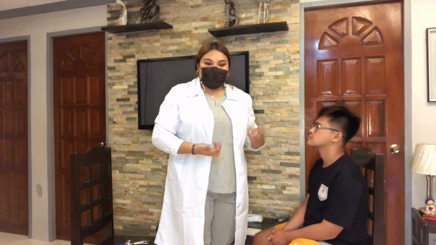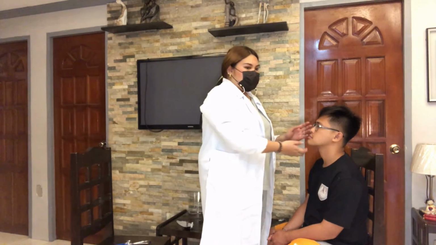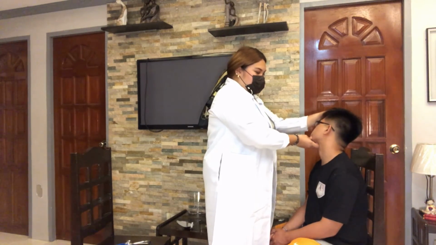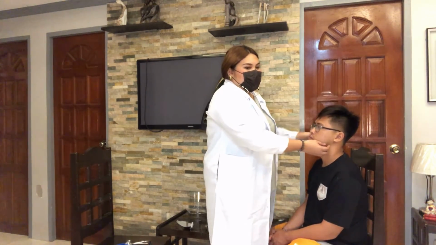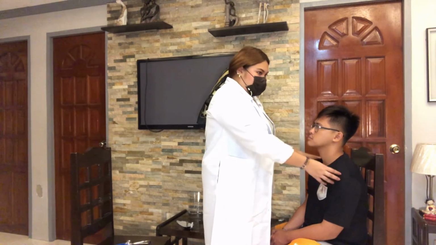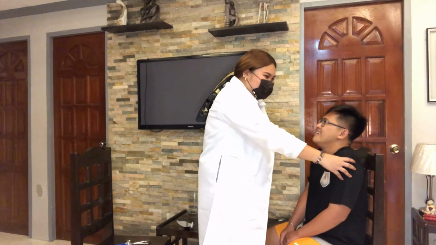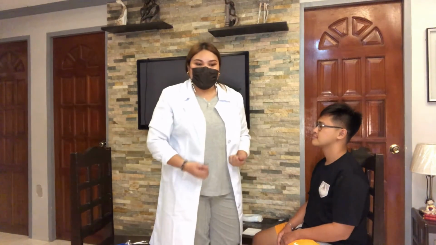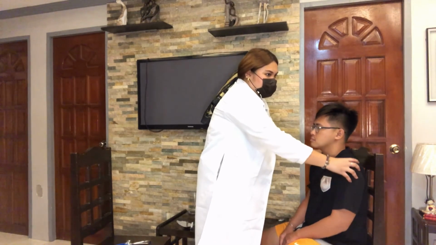Then ask the client also for muscle strength by turning the head from one side to another with resistance of the hand, and repeat to the other side. Then shrug the shoulder against the resistance of your hand. You should do it like this. Follow me. Then place the hand on the shoulder and allow the client to shrug against resistance.